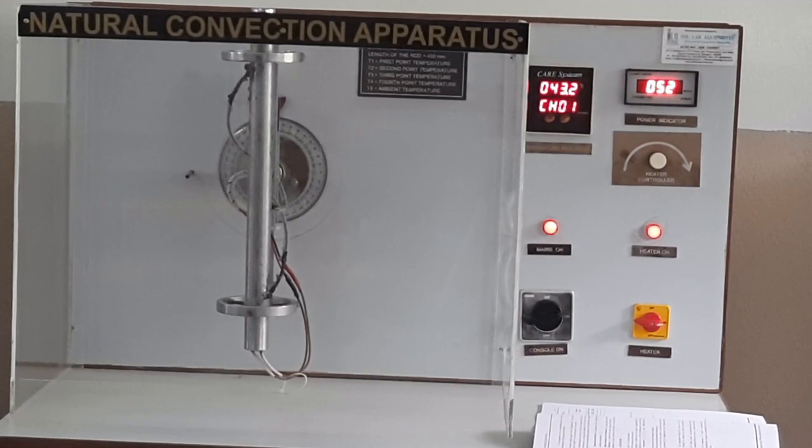Another precaution: for comparison of the heat transfer coefficient in horizontal and vertical positions, the temperatures should be considered for an equal interval of time in both cases.